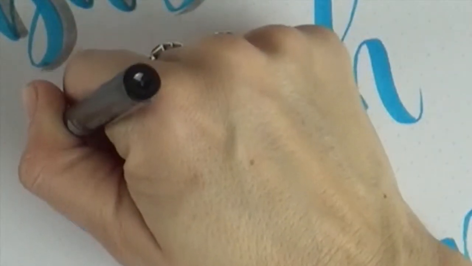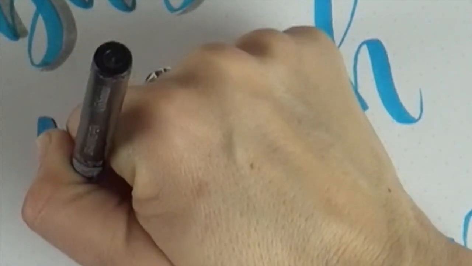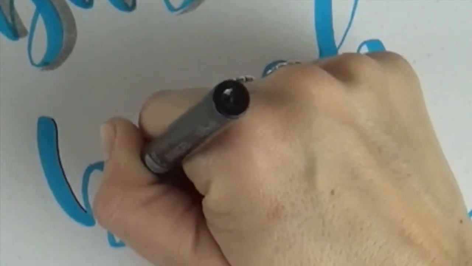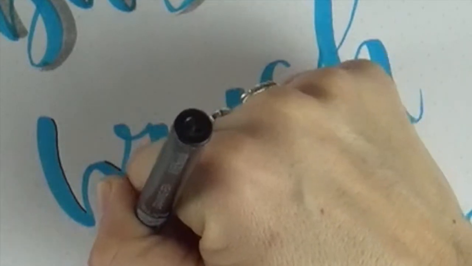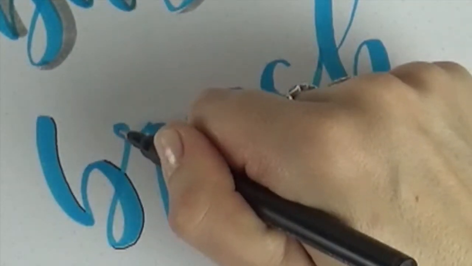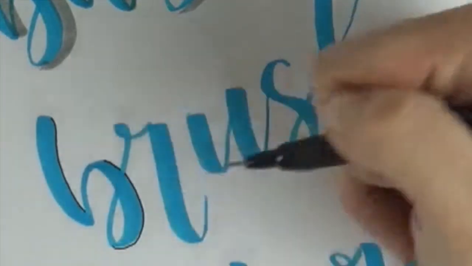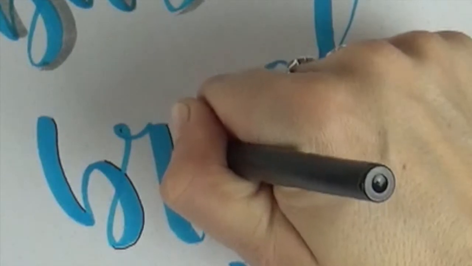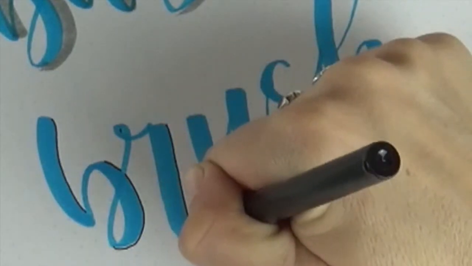Now another option for you is to do a similar technique but with a thin pen. So you can go down the right hand side of each of the thicker lines, and now I'm avoiding any joins. So where the B loops around and comes up into the R, I'm avoiding that there and leaving the gap. But just go where all your thick strokes are down the right hand side.